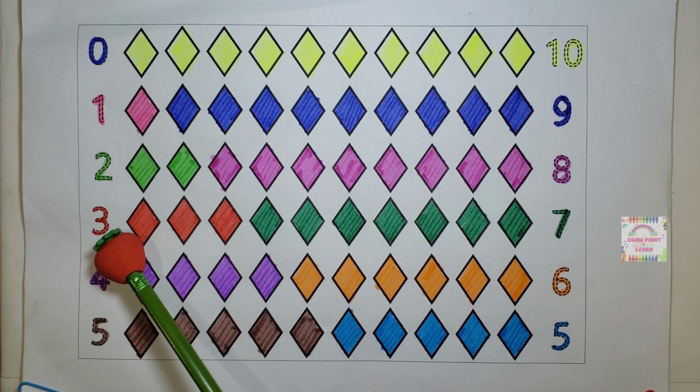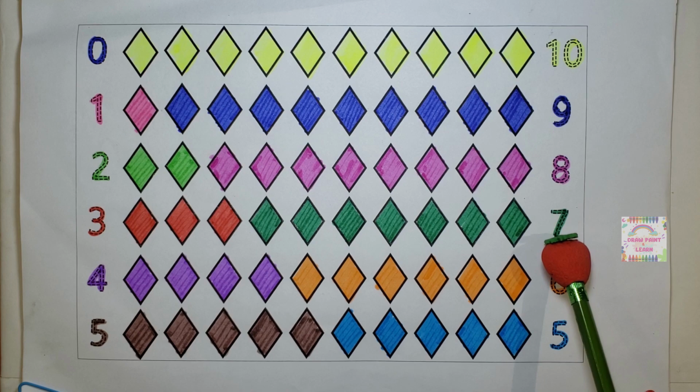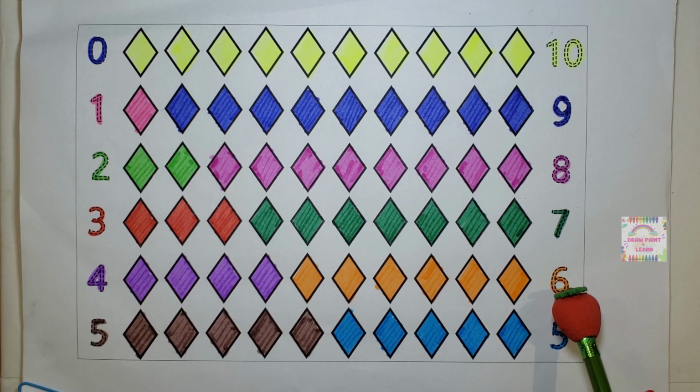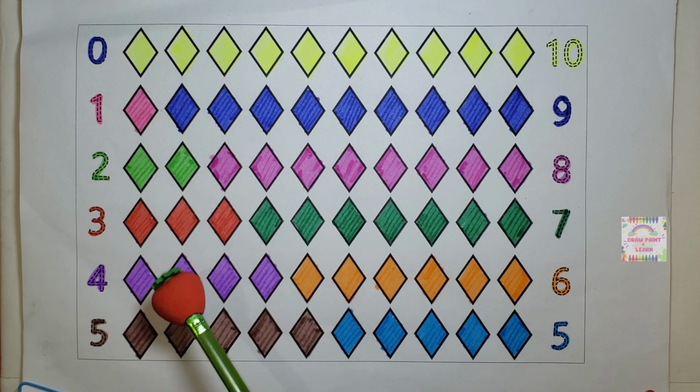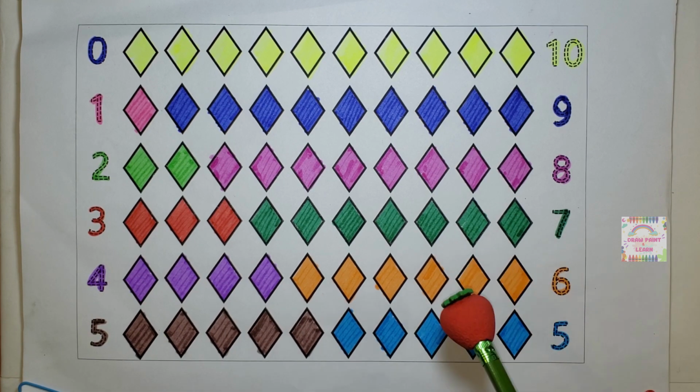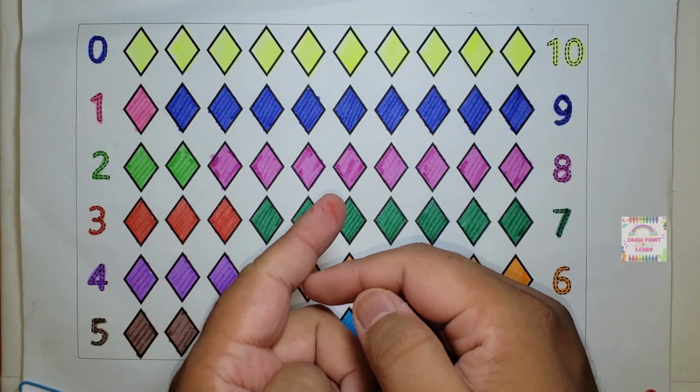3. 3 plus 7 is equal to 10. 4. 4 plus 6 is equal to 10. 10 diamonds. 5 plus 5 is equal to 10. 10 diamonds.